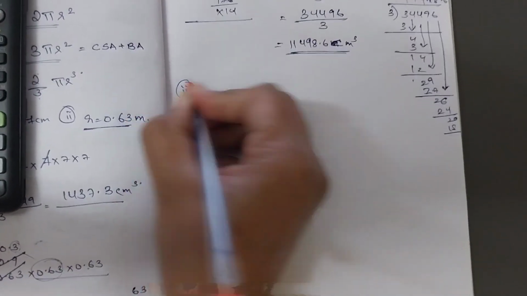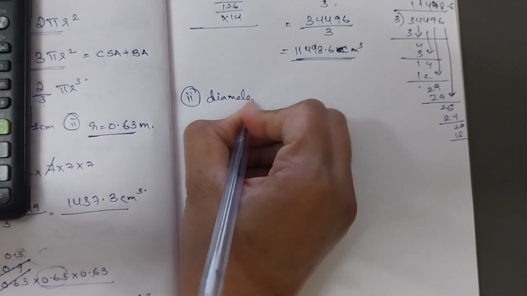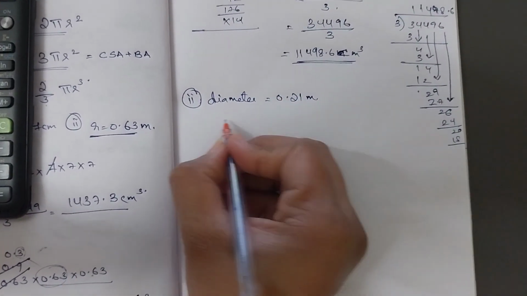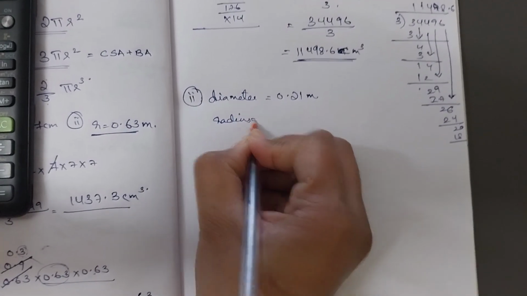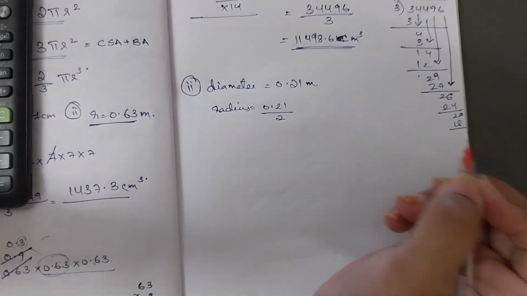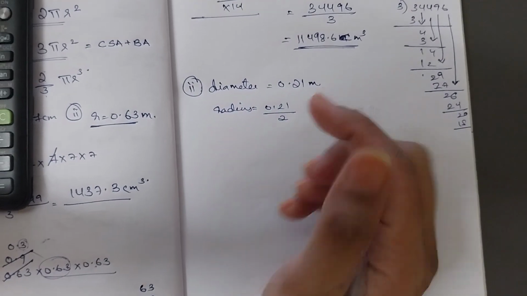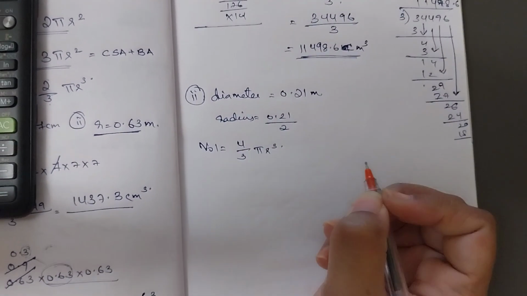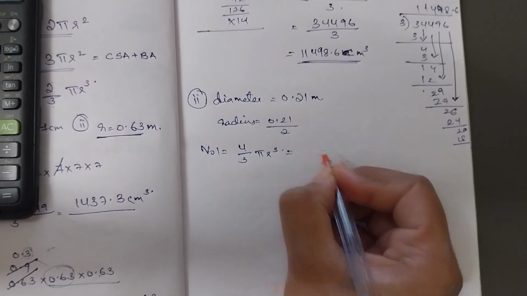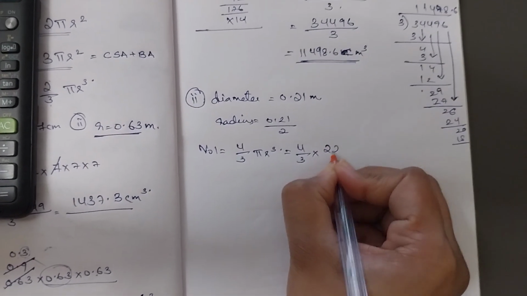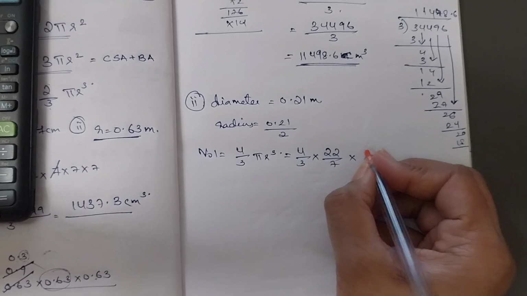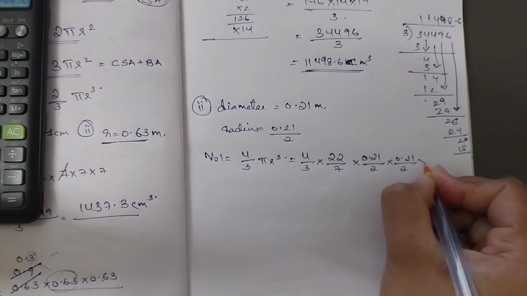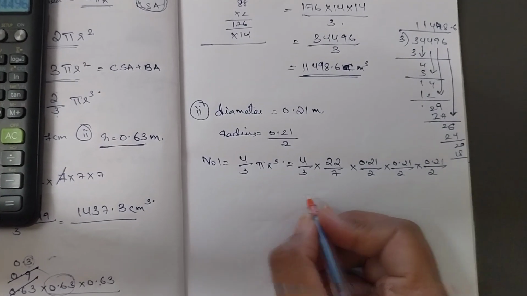So the second sphere is of the diameter 0.21 meters given in here. So the radius is equal to 0.21 by 2. I would keep it like this and start simplifying it. So volume is equal to 4 by 3 pi r cube is what I have here. So 4 by 3 into 22 by 7 into 0.21 by 2, 0.21 by 2, 0.21 by 2 is what I have.